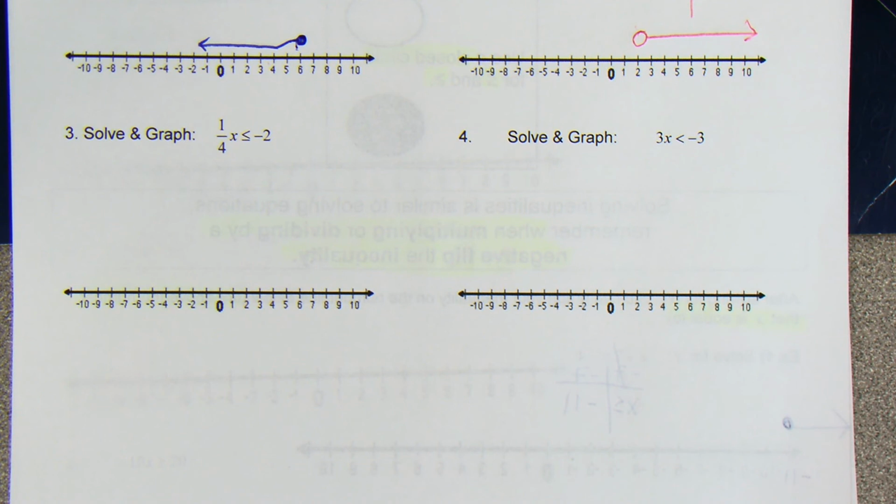In the previous two videos, we went over our new rules and did a few examples. We have two examples left that we're solving and graphing. We're going to start with number 3.